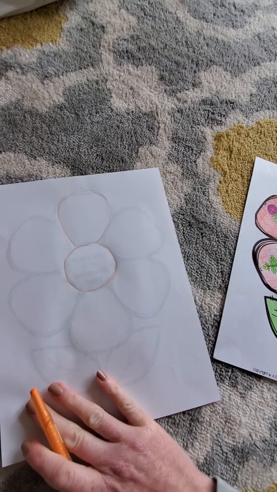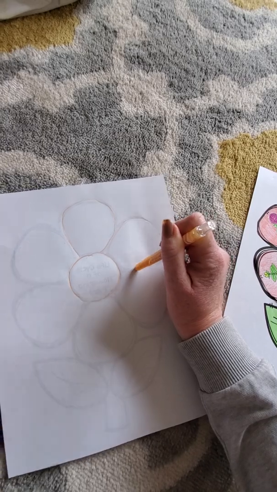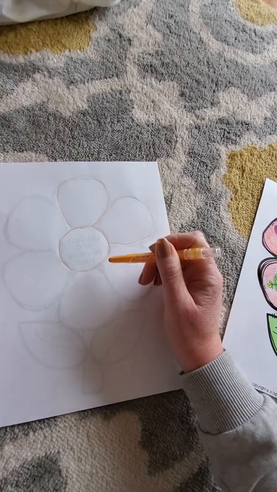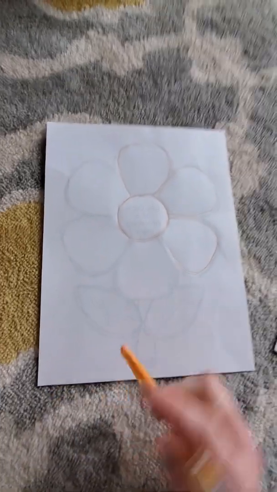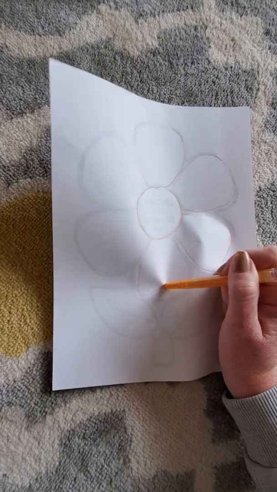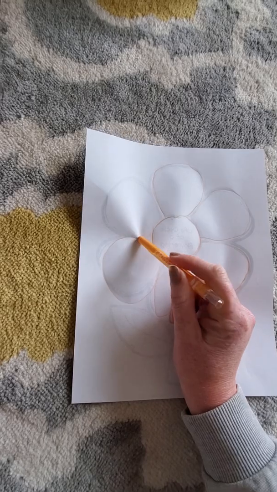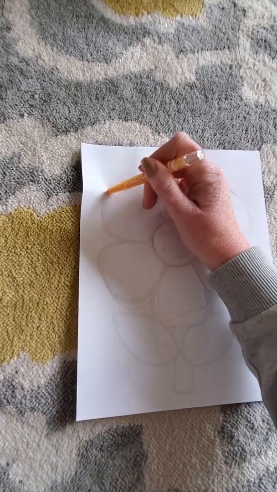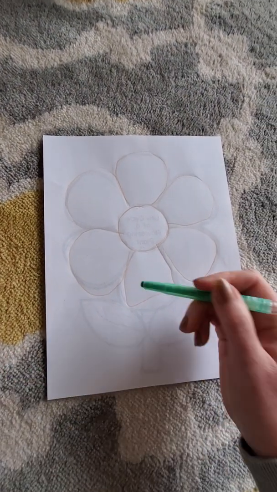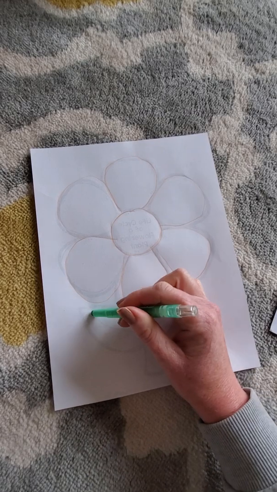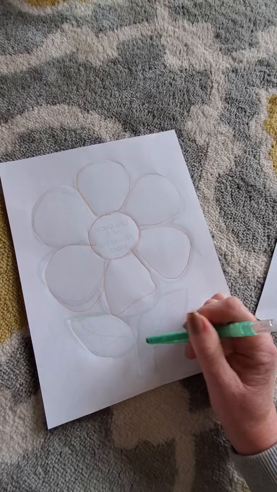So 1, and you might need an adult to help you, or an older brother or sister. 2, 3, 4, 5, and 6. Okay, you have your 6, and then I'm also going to do the leaves like we had. Sorry, this is hard one-handed. And the stem. Okay?